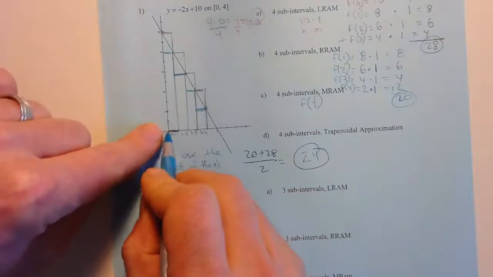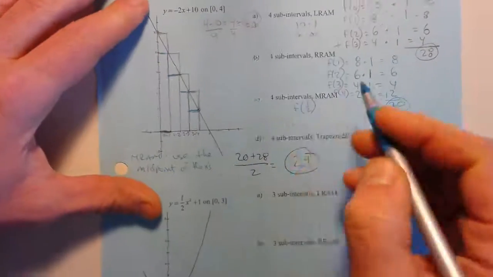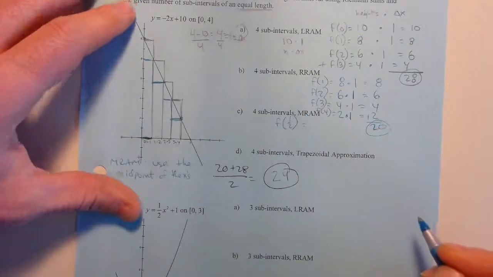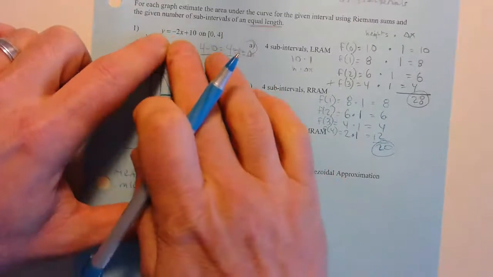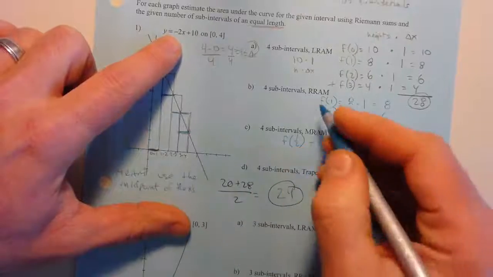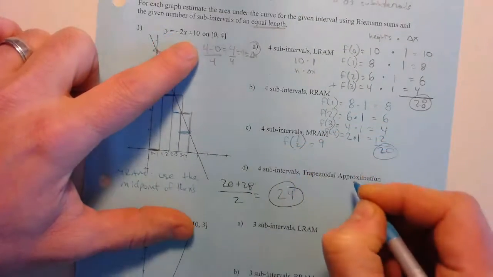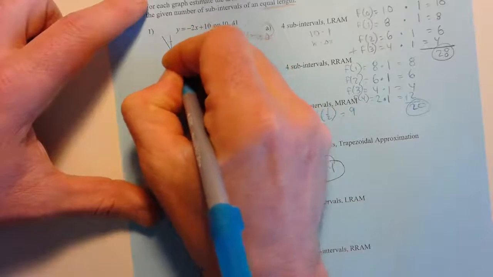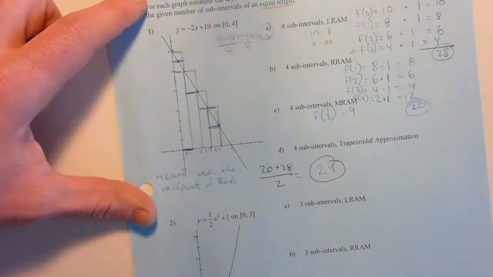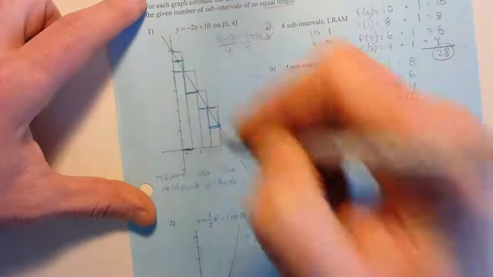So between 0 and 1, the midpoint's 1/2. I'm going to plug that into my function. This one's not too bad. If I plug in 1/2, negative 2 times 1/2 is negative 1, plus 10 is 9. So this rectangle would be right about here. And there would be my rectangle.